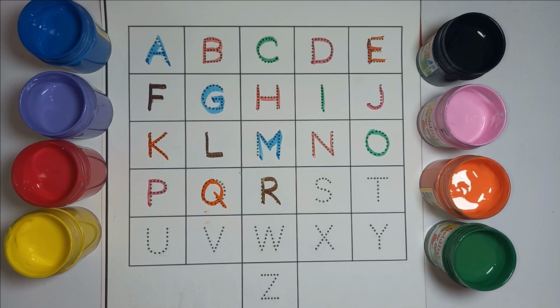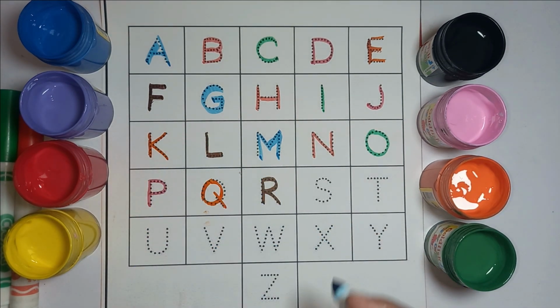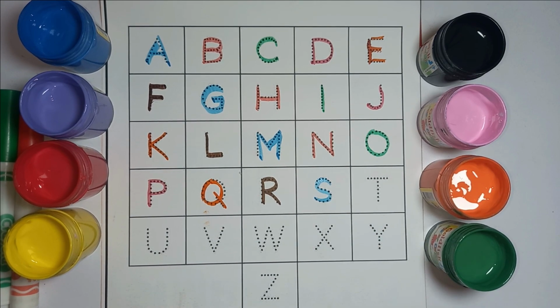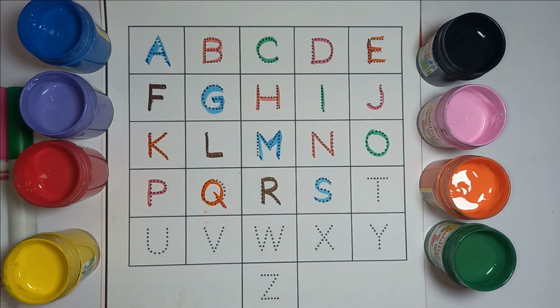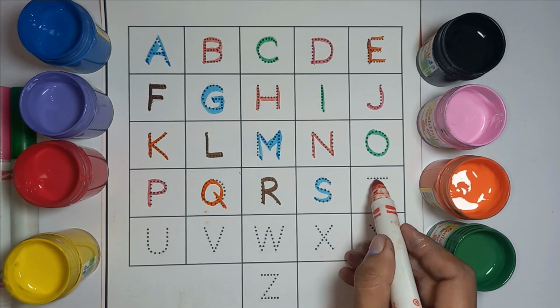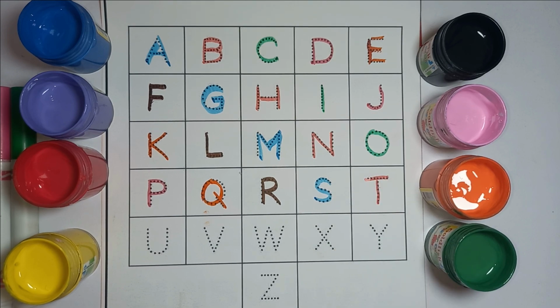R for rat. Blue color. S for sun. Red color. T for tiger.